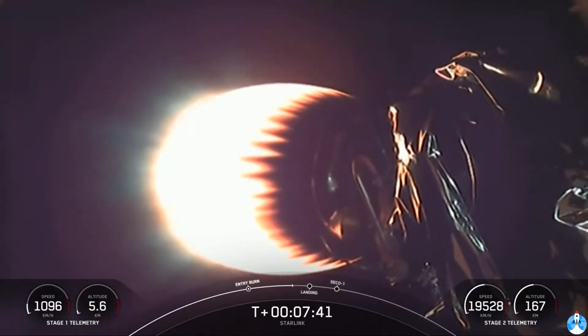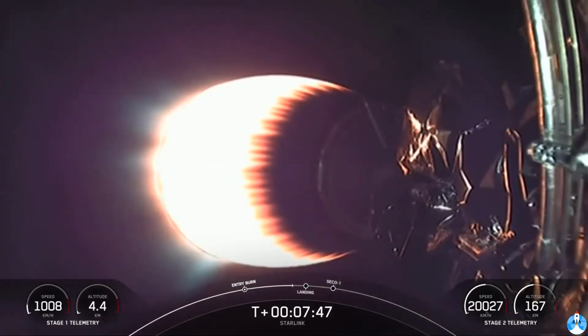After first stage landing, stage 2 has a coast phase, then a short burn, and then another coast phase before deploying the satellites. We are about 30 seconds out from landing burn.